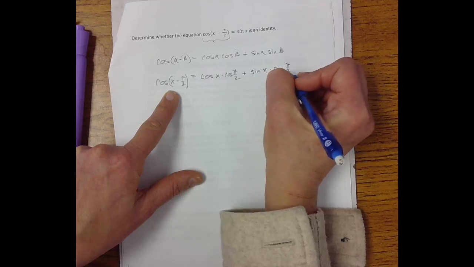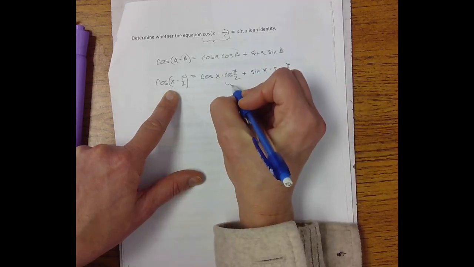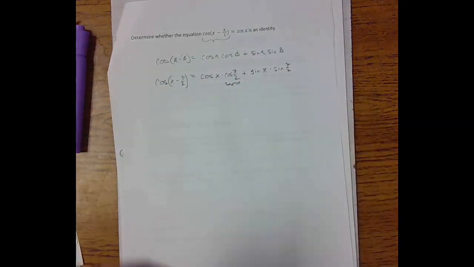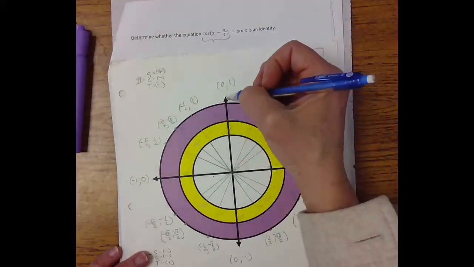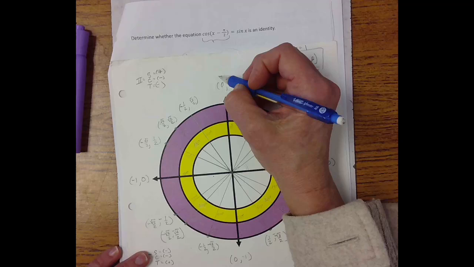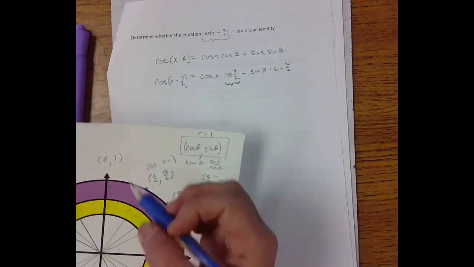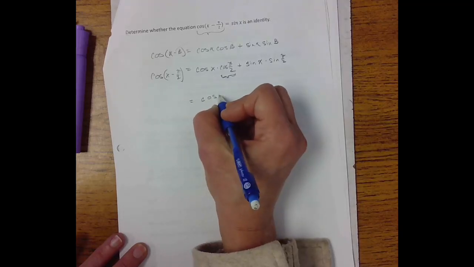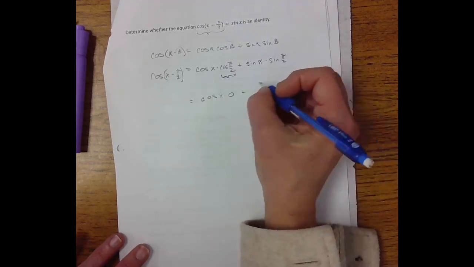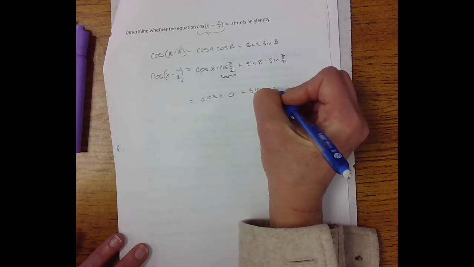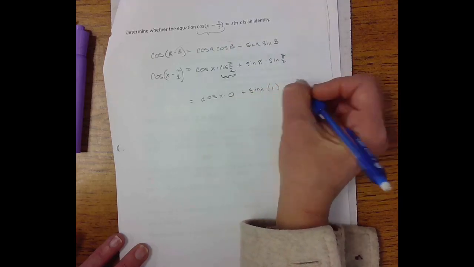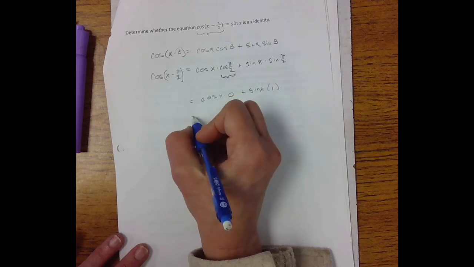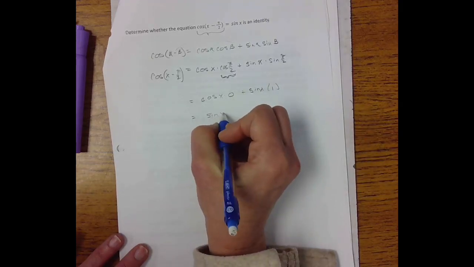From what we learned last time, if I had the cosine of pi over 2, which is 90 degrees, again, if you struggle with that, grab your unit circle. Remember, 90 degrees or pi over 2 is the same as coming up here at the point (0, 1), so this is my x and my y. So my cosine is going to be 0. So this is just going to be the cosine of x times 0 plus the sine of x times 1. And the cosine of x times 0 is just going to be 0, so I'm left with the sine of x times 1, which is just the sine of x. And that's my proof of my identity.